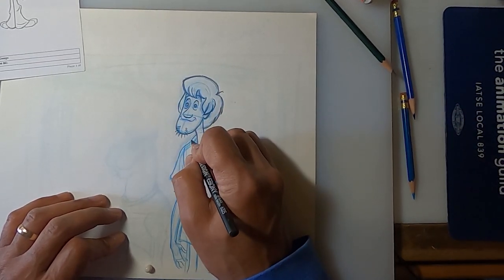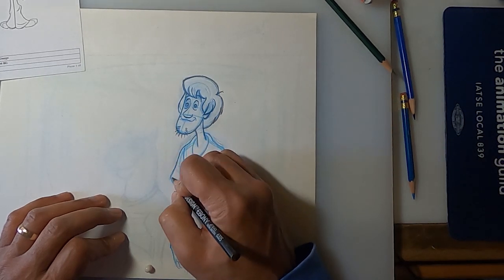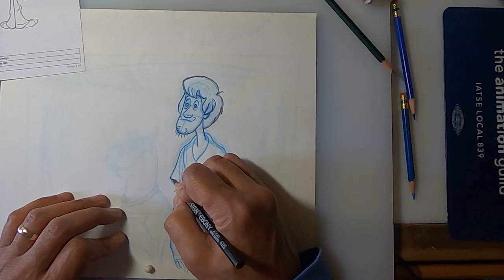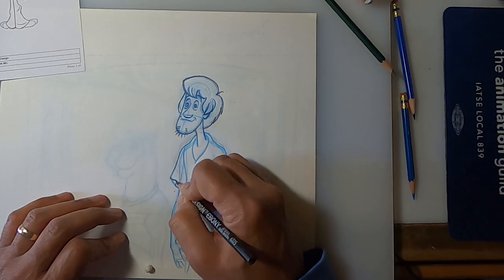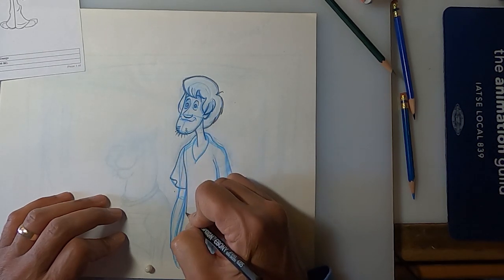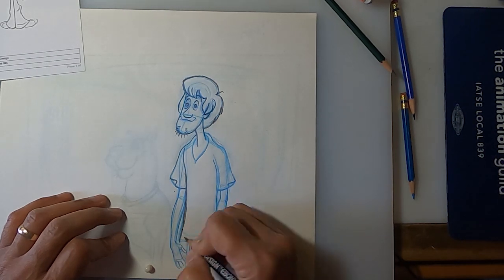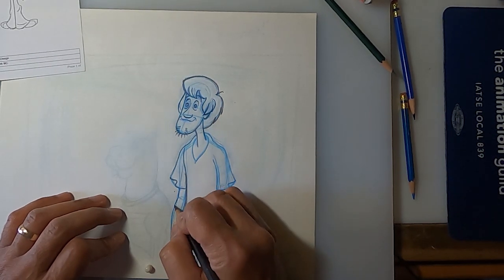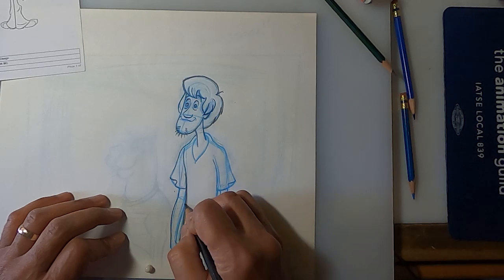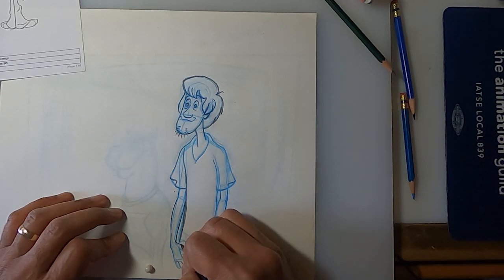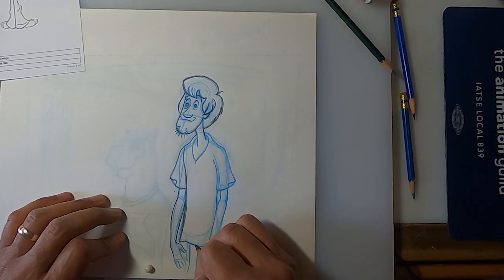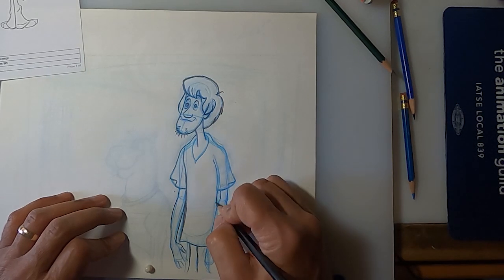So let's now concentrate on his clothing. And let's make some nice flowing lines here. And like I said, these lines here at the bottom, you don't have to be so precious with them.